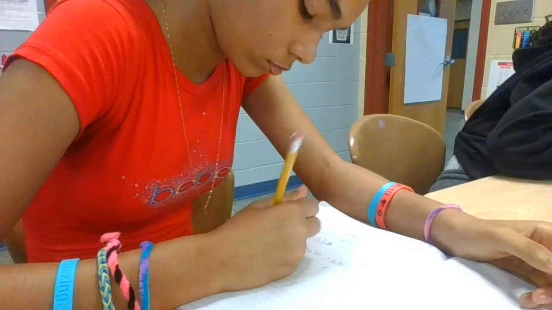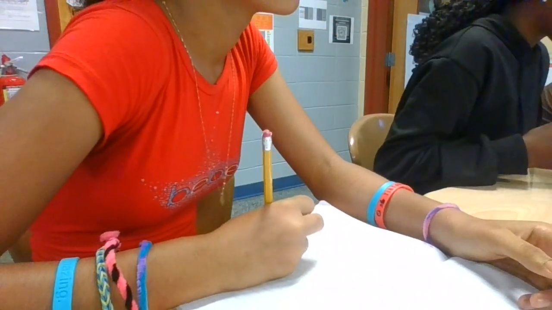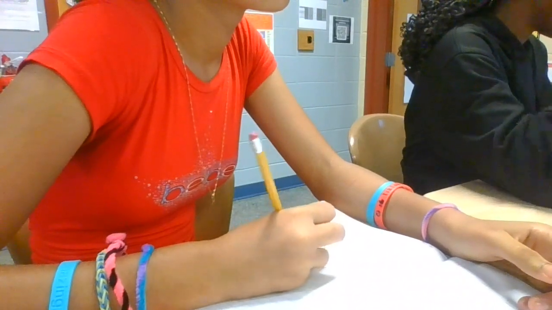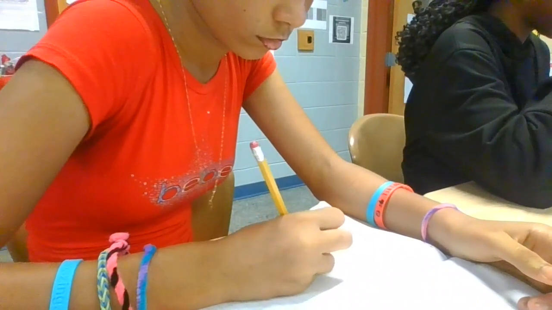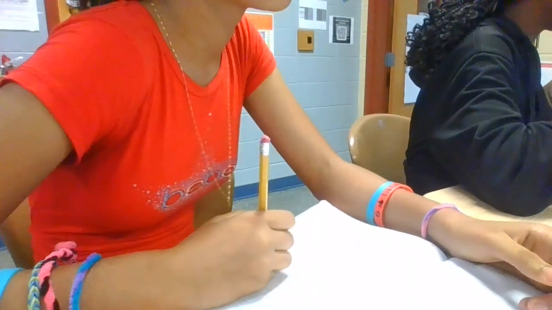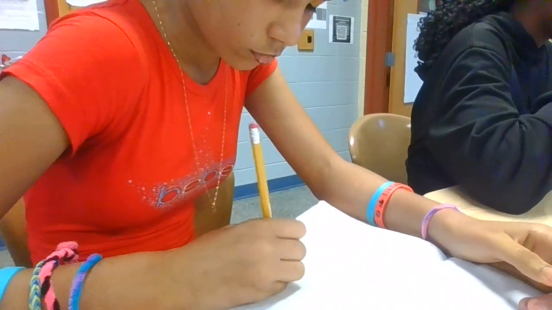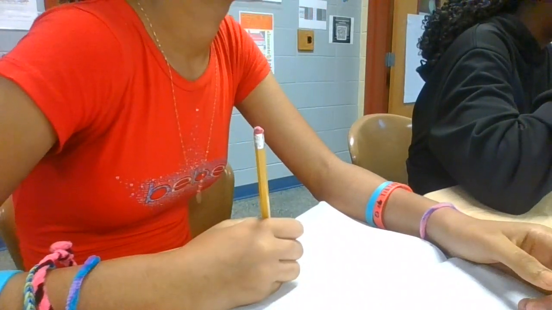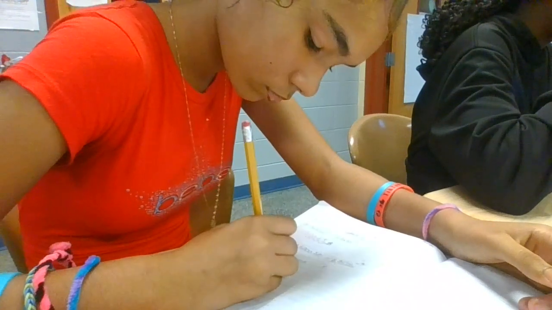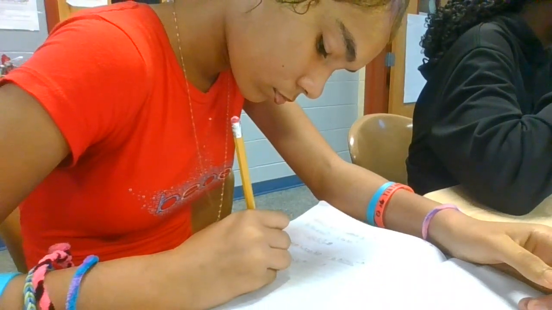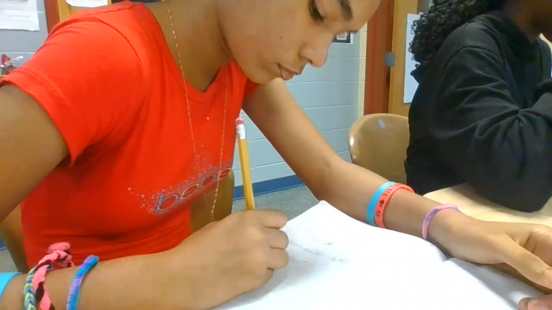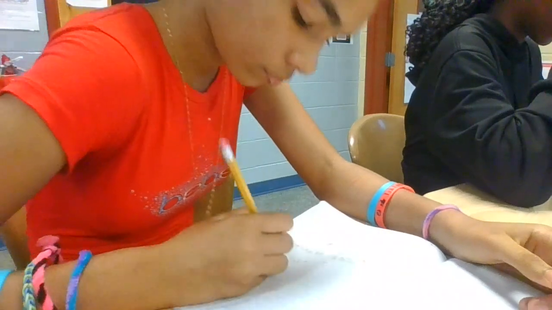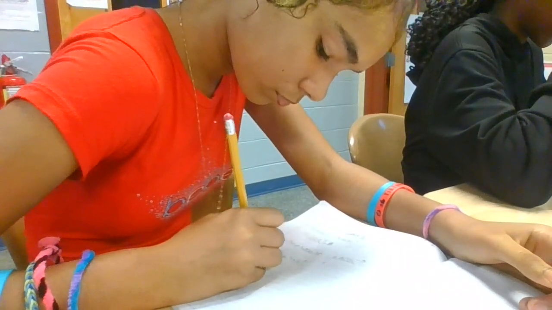So now I have 7 times 10 to the negative 1 plus 0.00064 times 10 to the negative 1. Now you can add out your coefficients. 7 plus 0.00064 is 7.00064 times 10 to the negative 1 power.